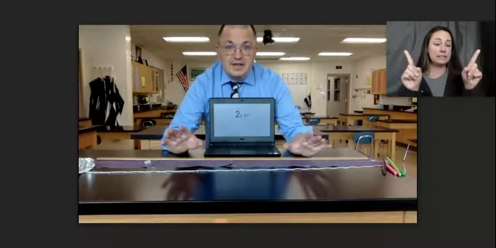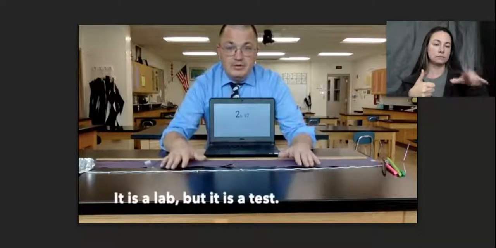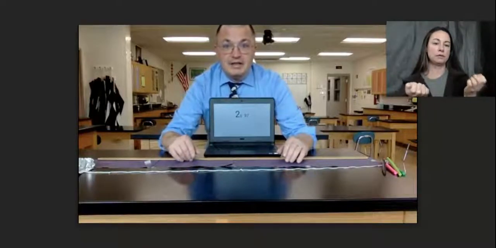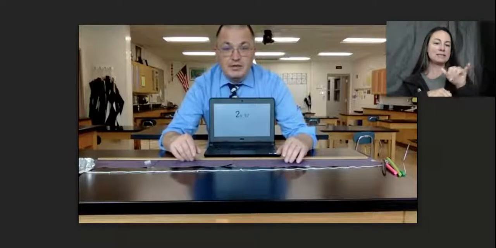The difference is, though, this time, one, we're taking this as a test. So you need to be able to do this without any help. You need to be able to do it on your own. Second, I'm going to actually be conducting the experiment with my equipment here. That way we can guarantee everybody got the results they were expecting.